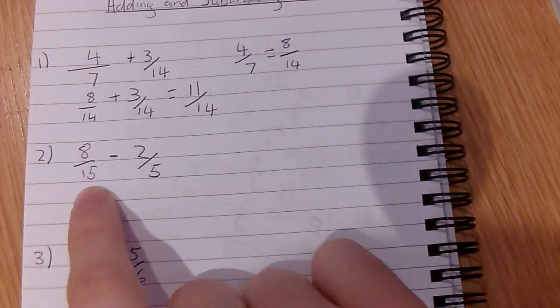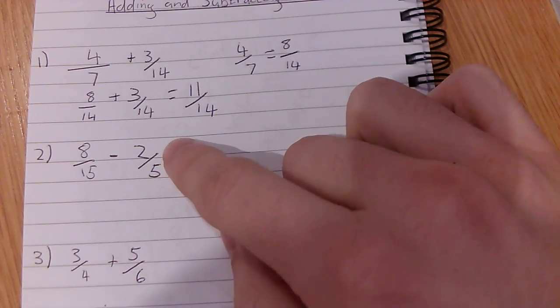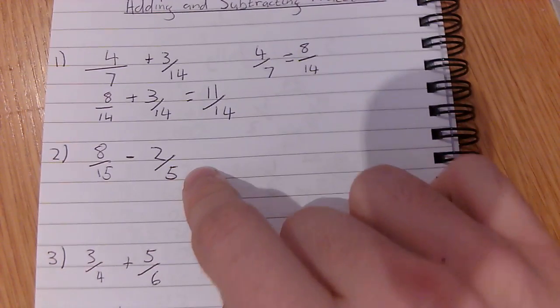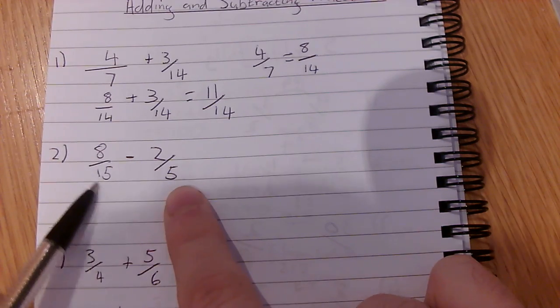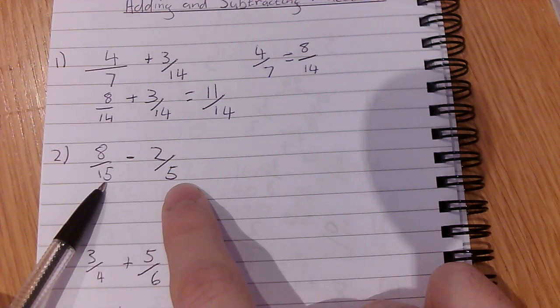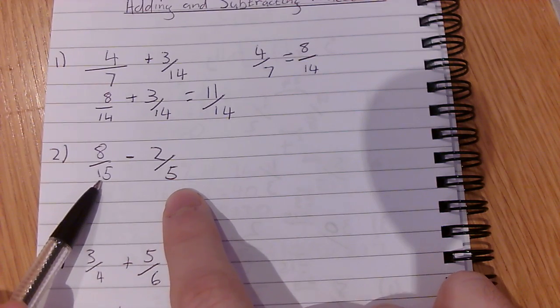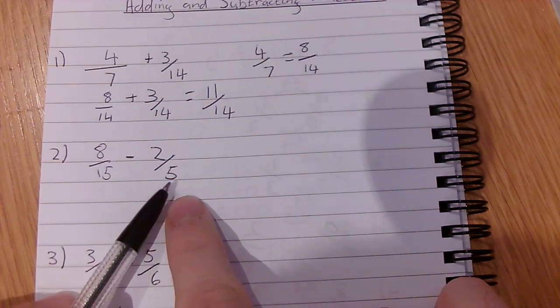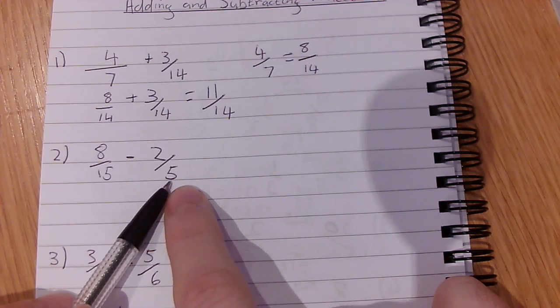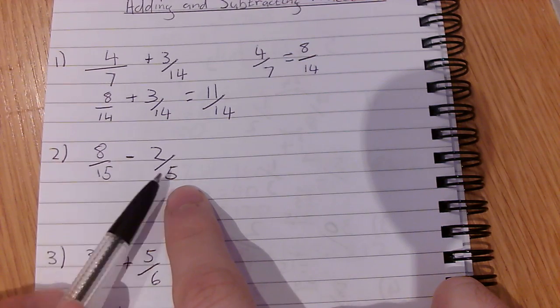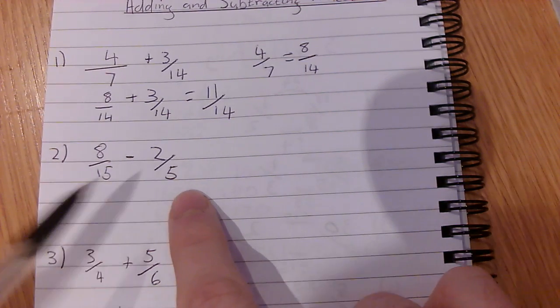Next question is 8 over 15 minus 2 over 5. Now, what I would do here, we've got to make the bottom numbers the same, the denominator is the same. So I'm going to make 5 into 15. I'm going to triple the denominator of this fraction to make it into 15, but that means I have to triple the numerator as well.